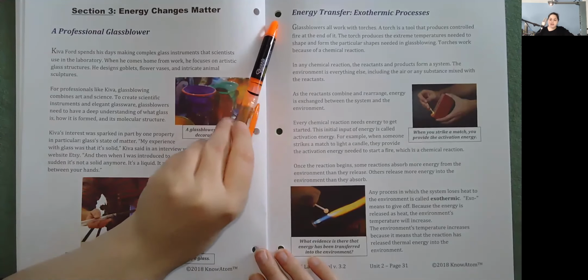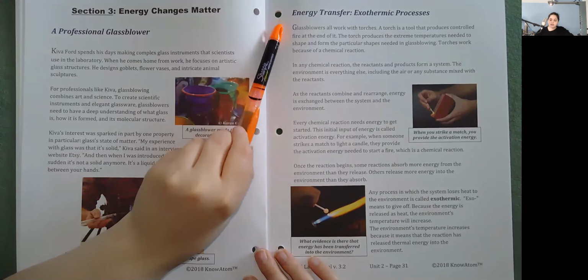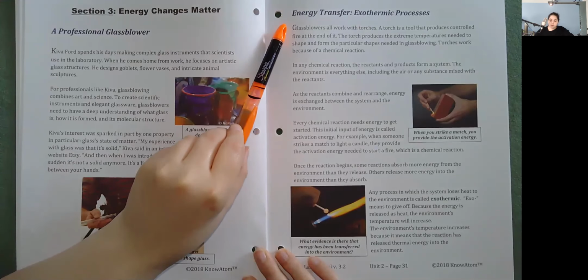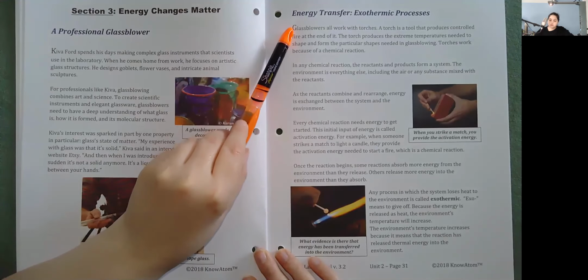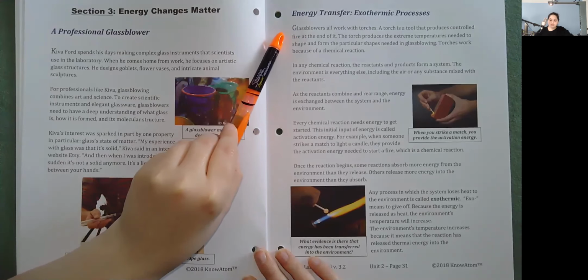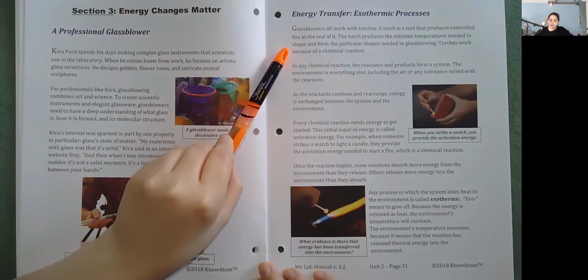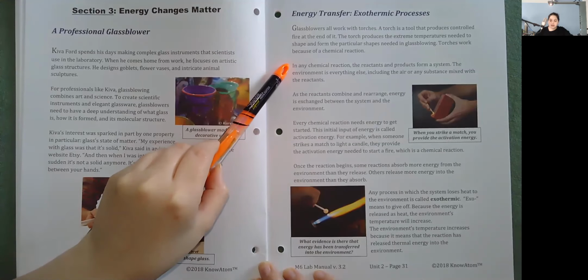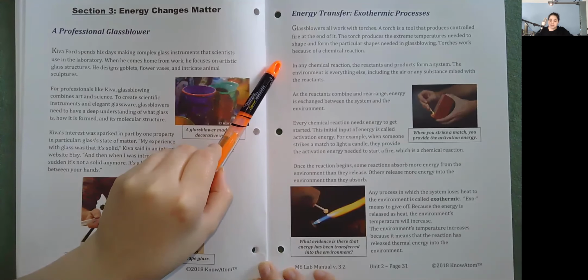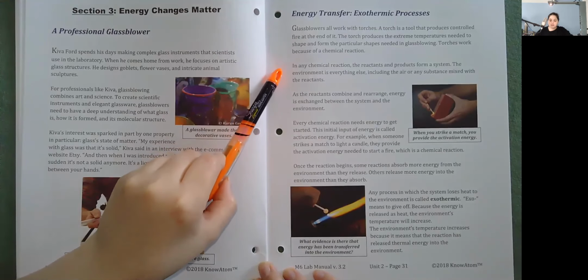Energy transfer, exothermic processes. Glassblowers all work with torches. A torch is a tool that produces controlled fire at the end of it. The torch produces the extreme temperatures needed to shape and form the particular shapes needed in glassblowing. Torches work because of a chemical reaction. In any chemical reaction, the reactants and products form a system. The environment is everything else, including the air or any substance mixed with the reactants.